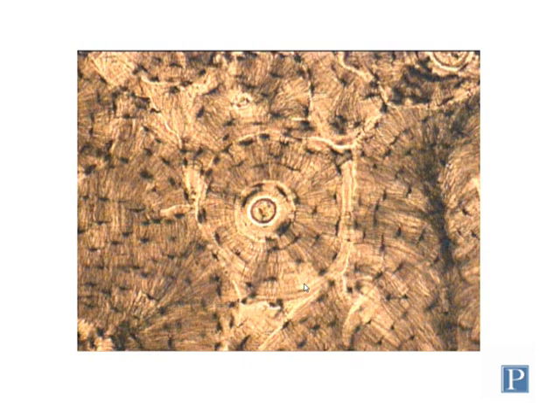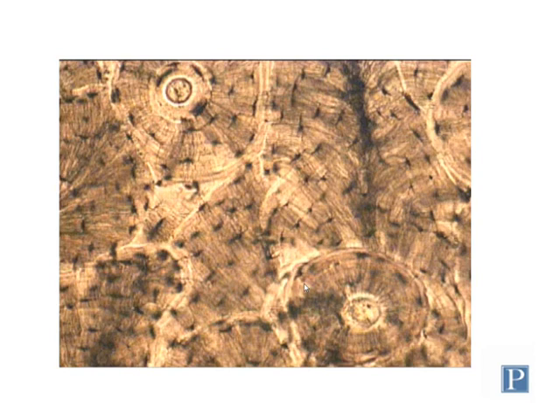The third type of lamella, besides circumferential lamellae and concentric lamellae, are called interstitial lamellae. Interstitial lamellae are irregular shaped lamellae in between the concentric lamellae. So here we can see lots of interstitial lamellae. Notice that they're not circular shaped.